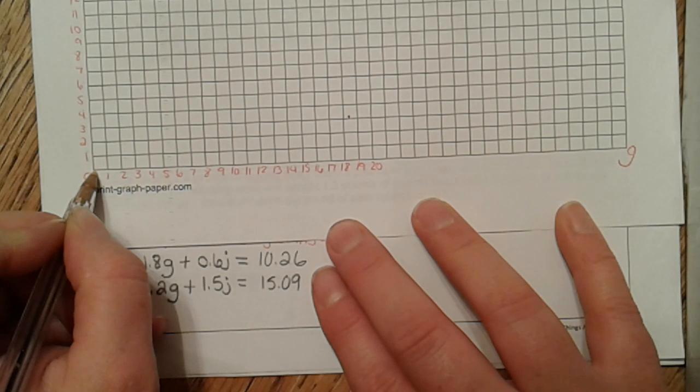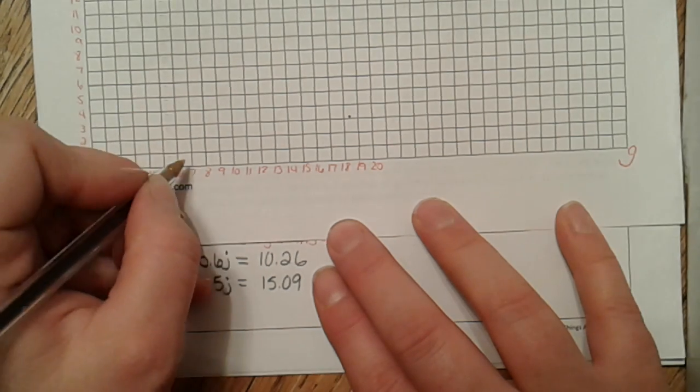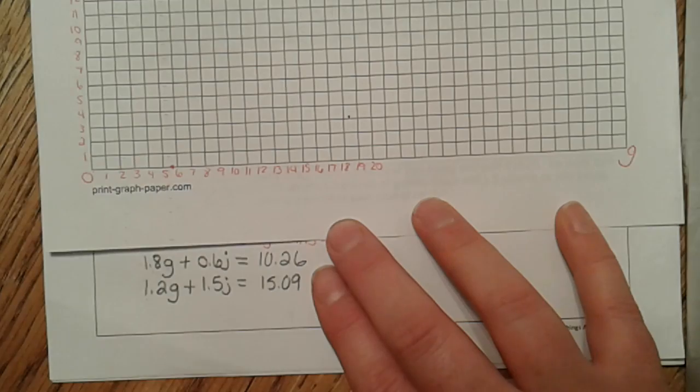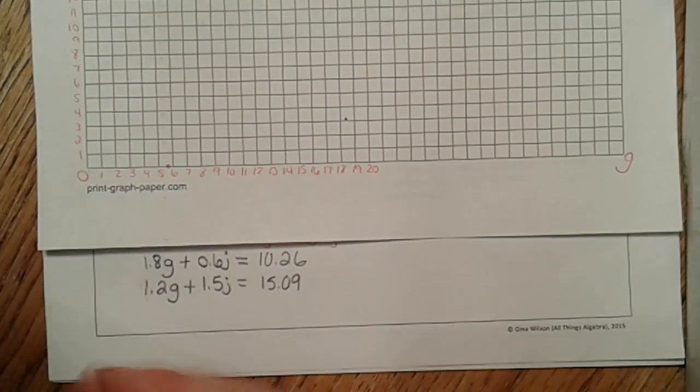So I can say if jelly beans is at 0, then gummy bears is at $5.70. So those are my two intercepts.